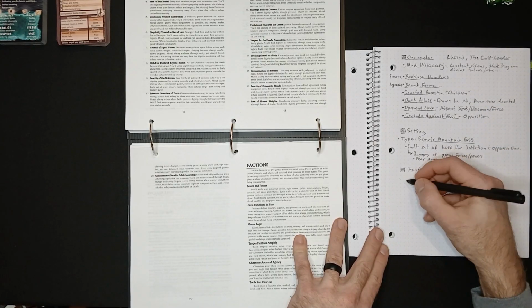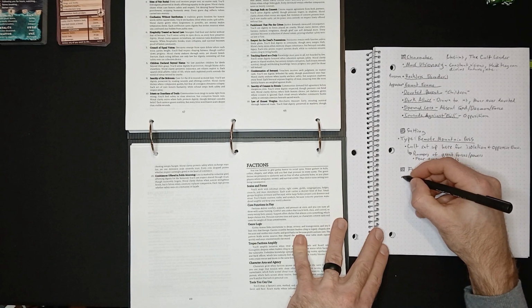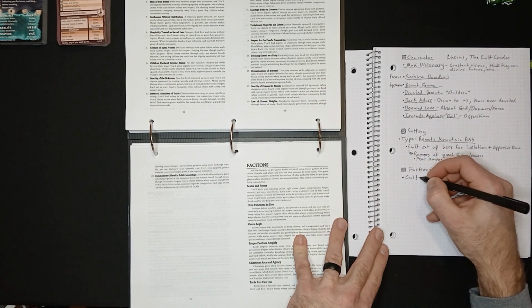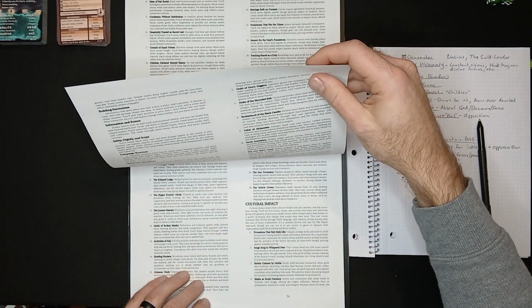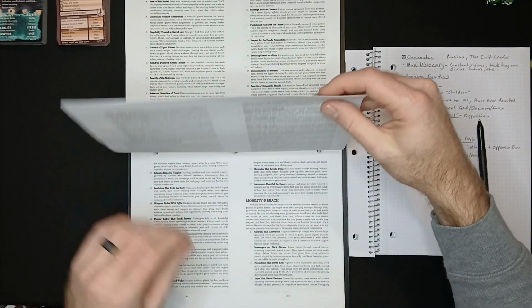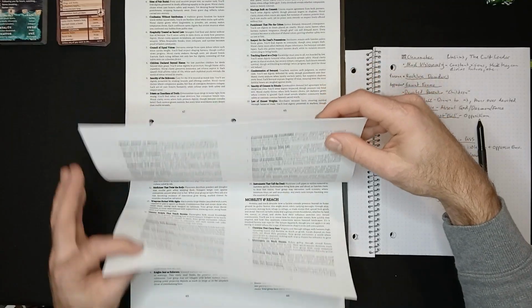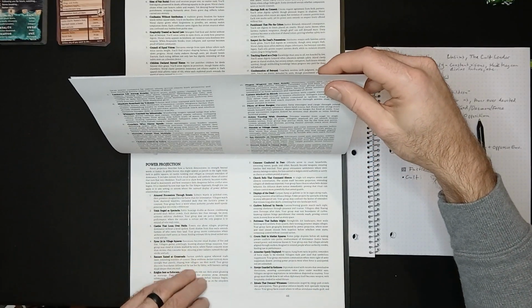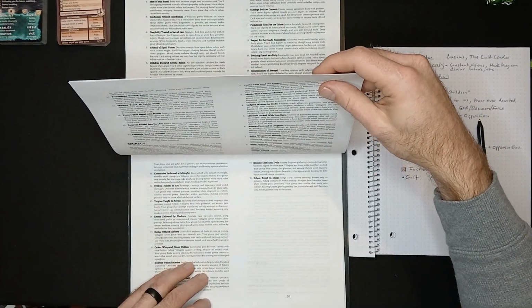Remote Mountain Pass. Factions, so we've got first the cult. And let's define it a little bit. The categories are faction type, cultural impact, influence, knowledge and innovation, mobility and reach, power projection, and secrecy.